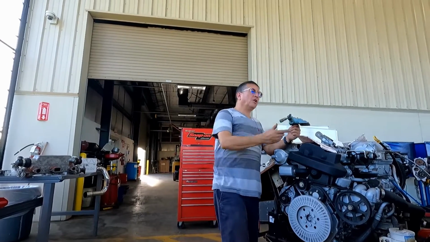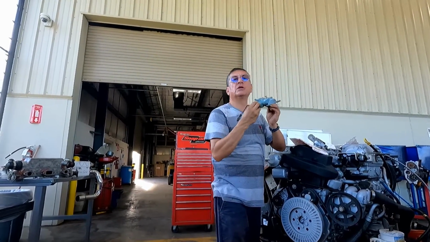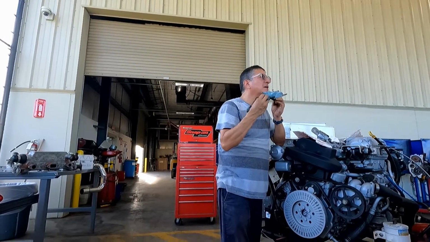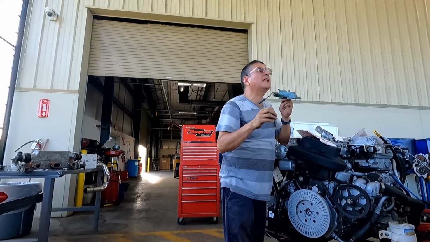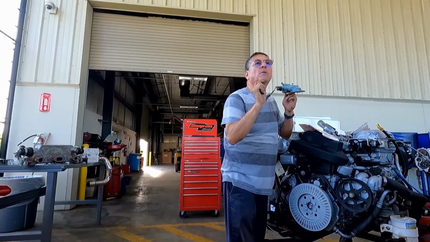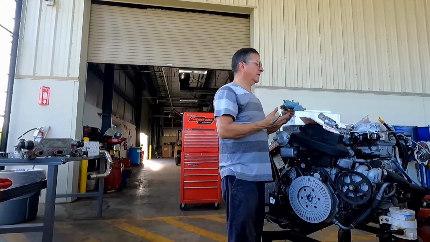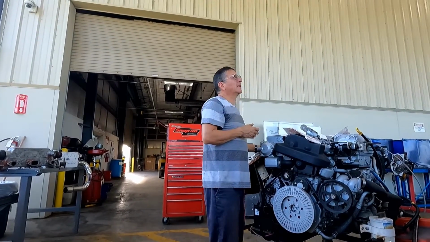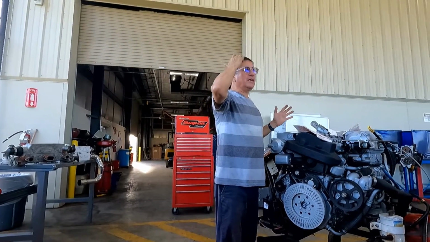Good? Okay, one is the sensor and the other is the switch. What is the function of the switch? Interrupt the current for the transfer pump and solenoid of the fuel injection pump. Good? Clear? Okay, great.